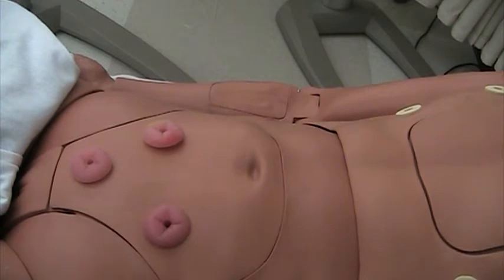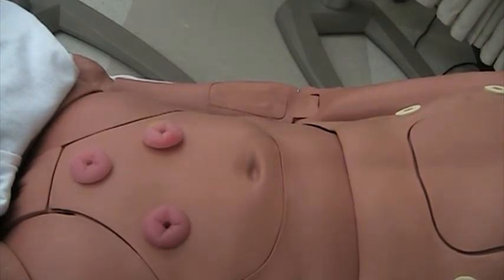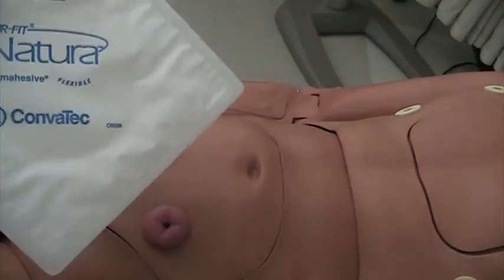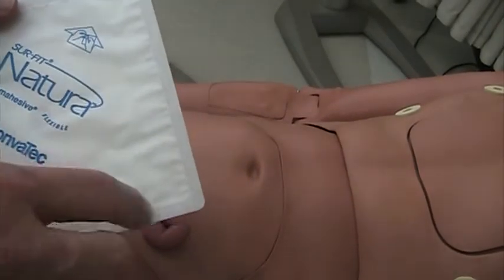So some of our supplies that we have to get to take care of ostomies is we need what's called a wafer. Your wafers can be made by different companies, but for the most part, this is a wafer. Sure fit, stoma adhesive.